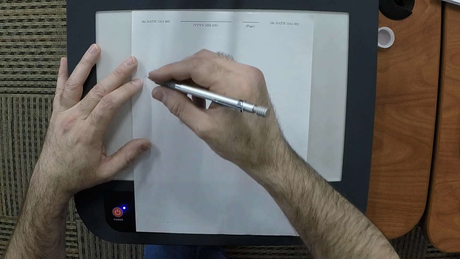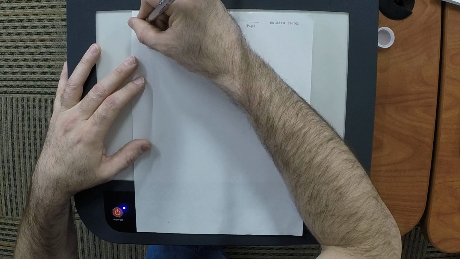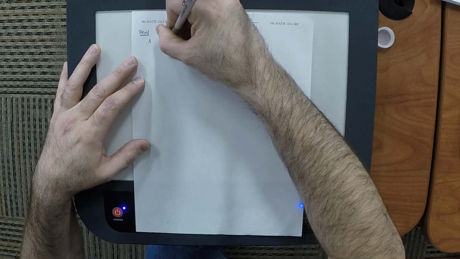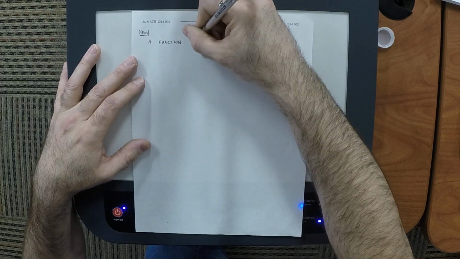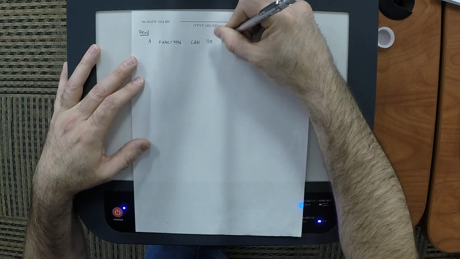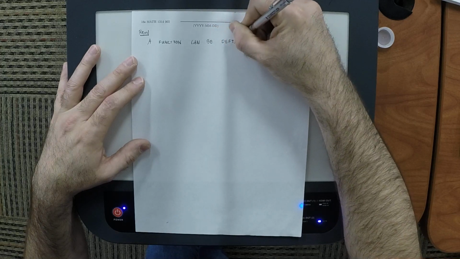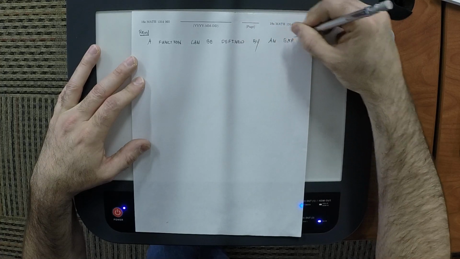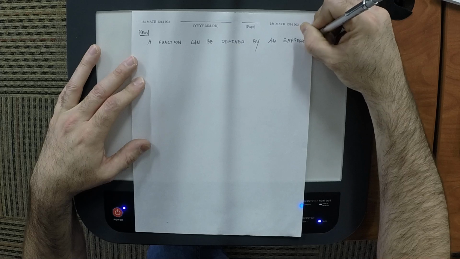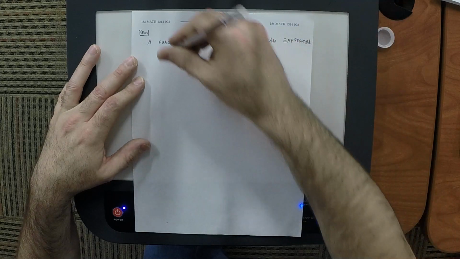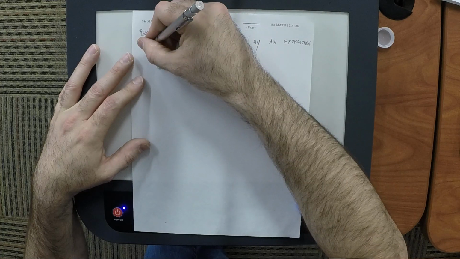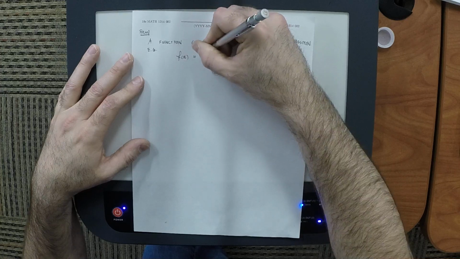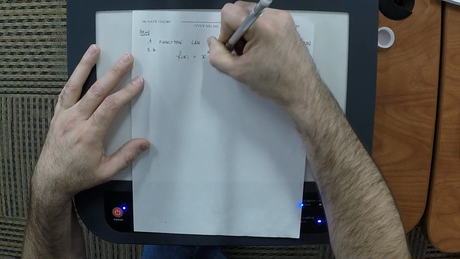So here's a rule: a function can be defined by an expression. We talked about that last time. A function can be defined by an expression. So, for example, f of x is x squared minus 6.